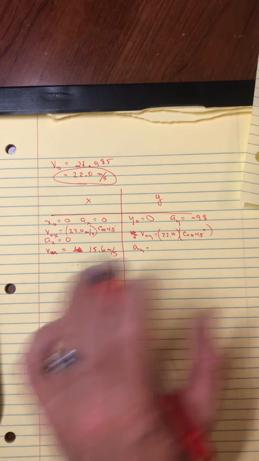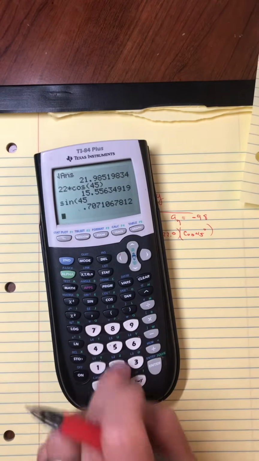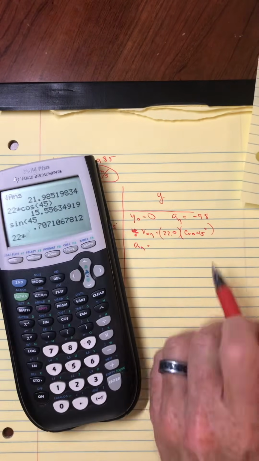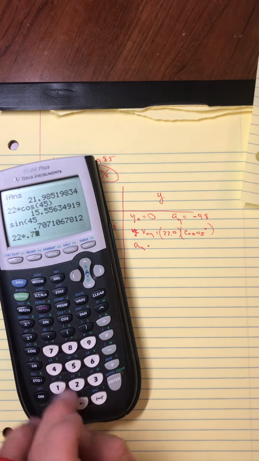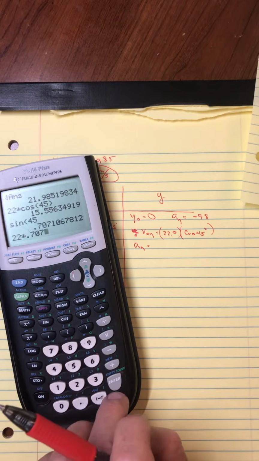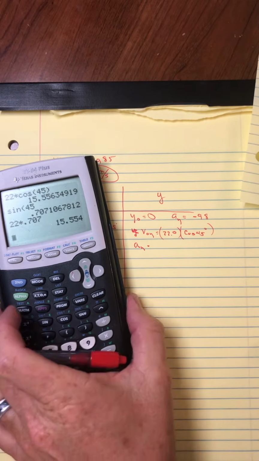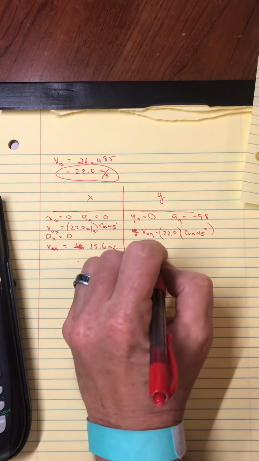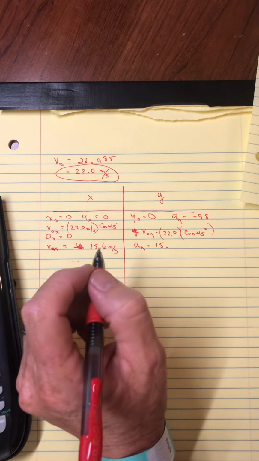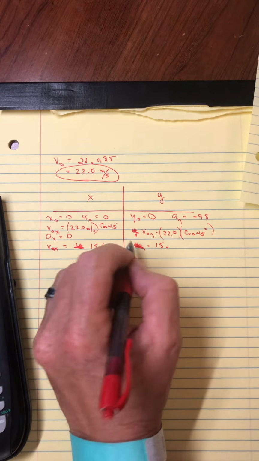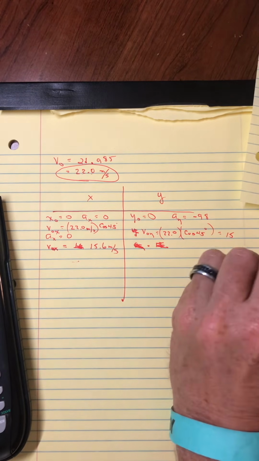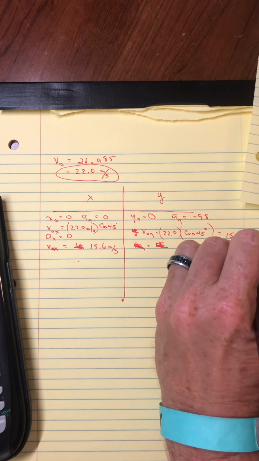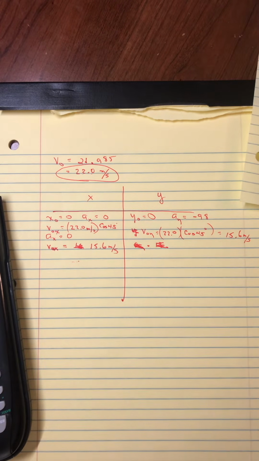So the initial speed being 22 and the 0.707 gives me 15.6 meters per second.